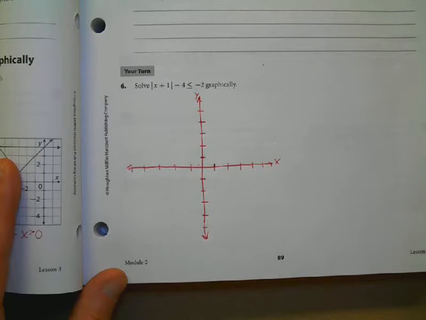Value, and then graph that horizontal line, page 89.